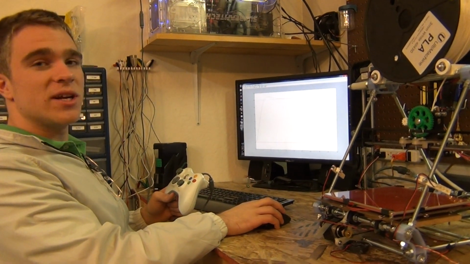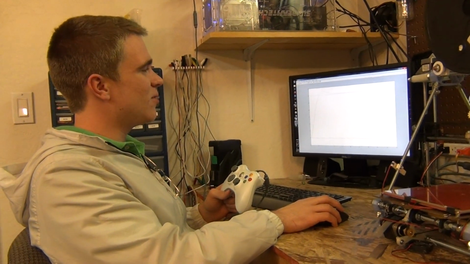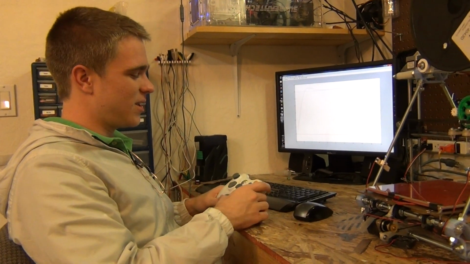We're still working on this model, and hopefully within the next couple months we'll have something that we can publish in a professional journal.